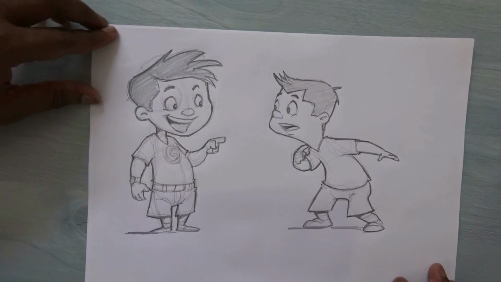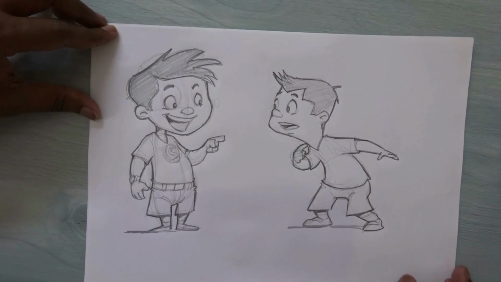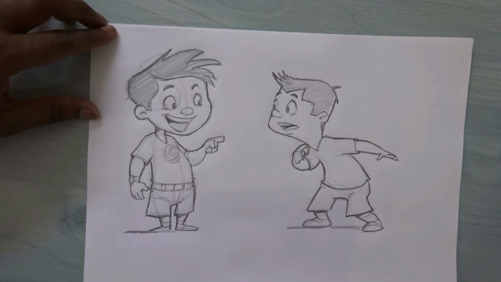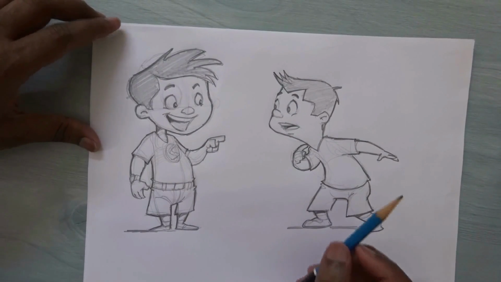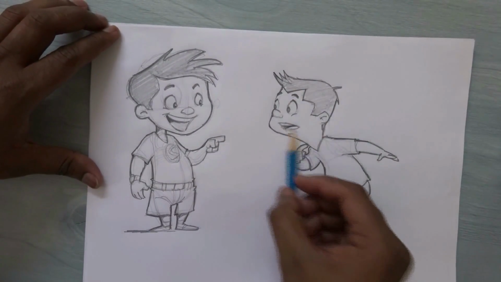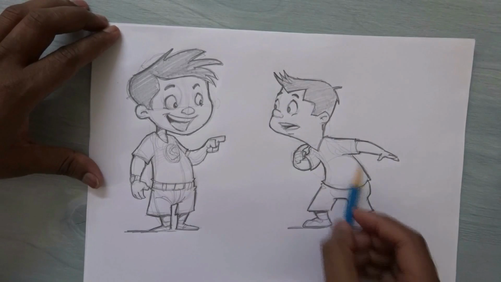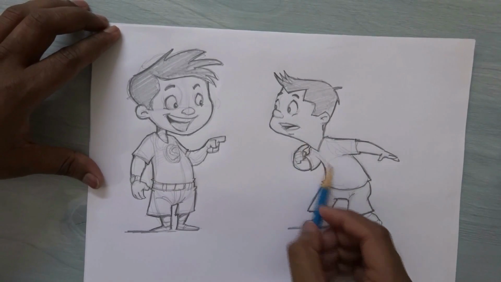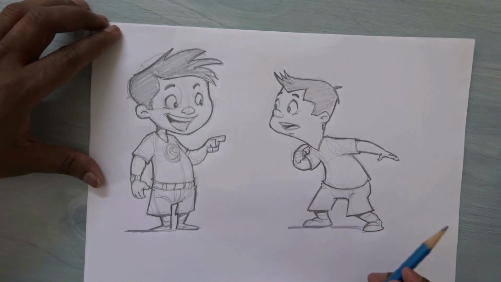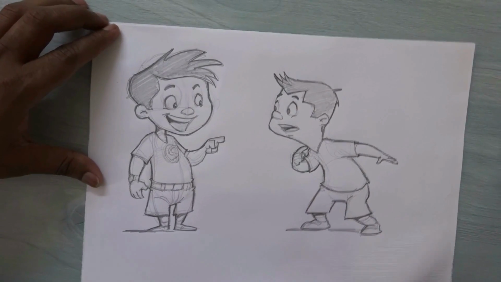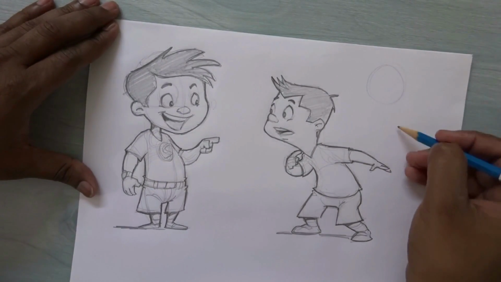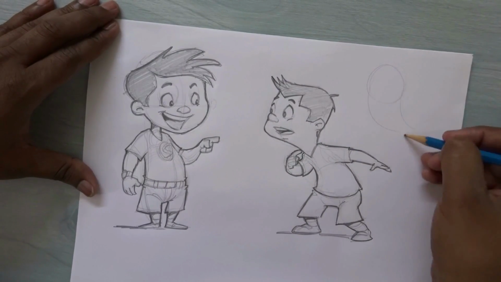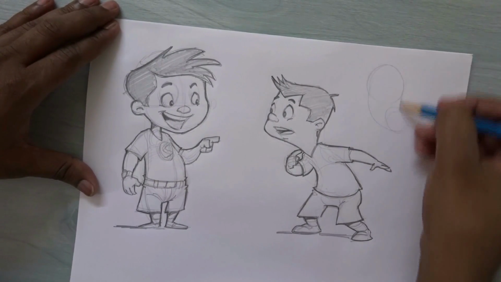So these are the two characters I'm trying to show you how I used to do, and these are very basic characters. As you can see, a circle is there, here also one circle is there. Out of this I'm trying to make the characters. So what you have to do is you need to practice the circles like I'm doing here, and you have to join the two circles like this.